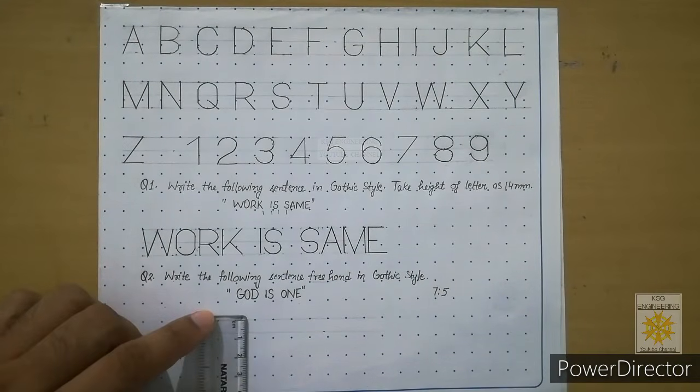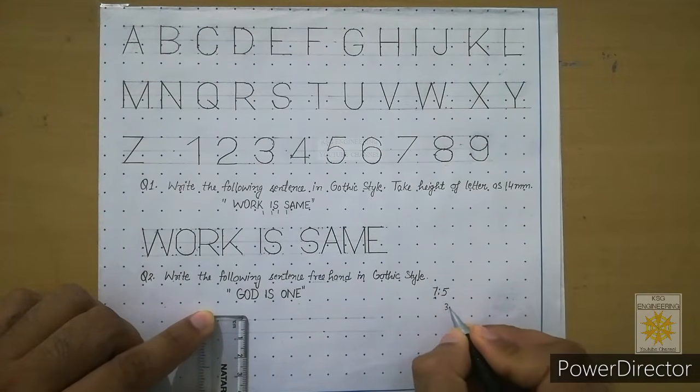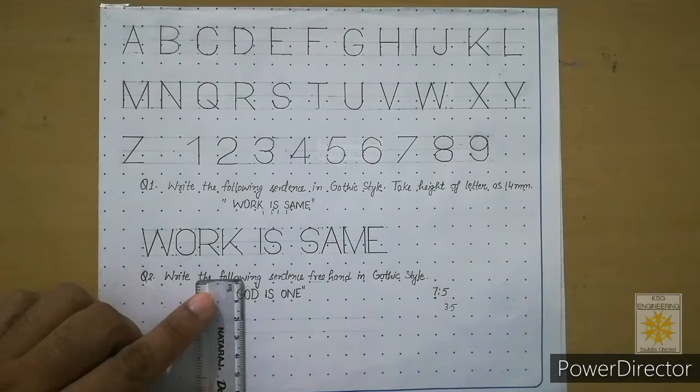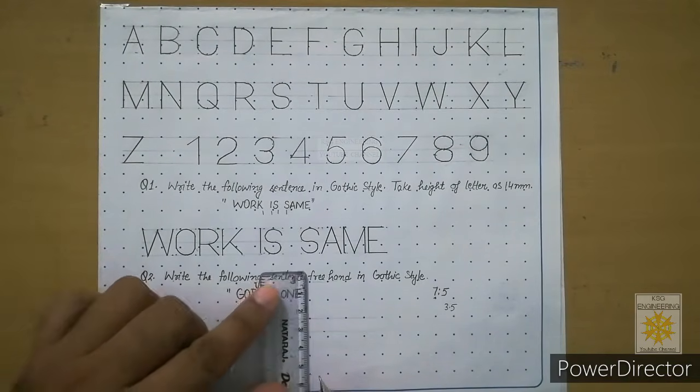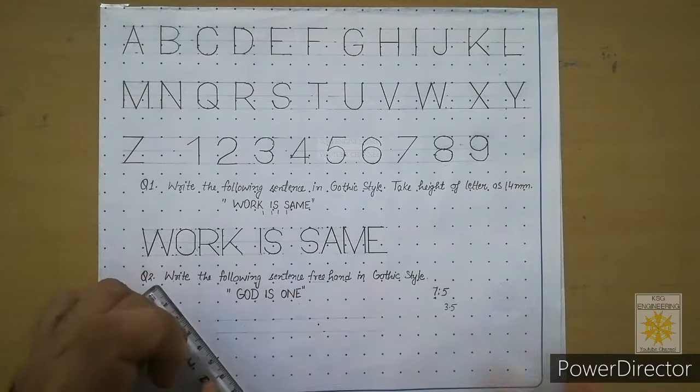Now let us draw the center line as well. So height is 7, so the center line will be at 3.5 millimeters. So let us mark another line at 3.5. So 1 millimeter, 2 millimeter, 3 millimeter, in between 3 and 4 mark a point approximately. Then over here again 2 millimeters, 3 millimeters, in between 3 and 4 mark a point.